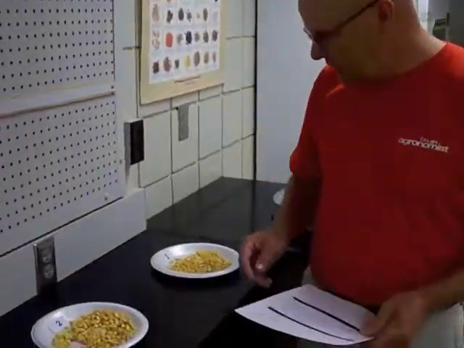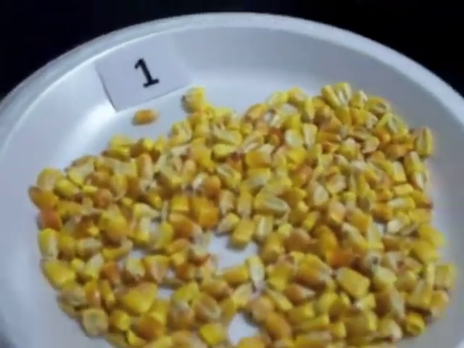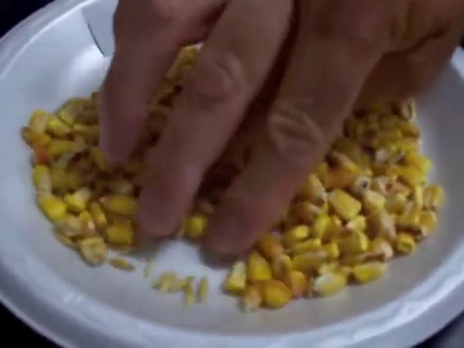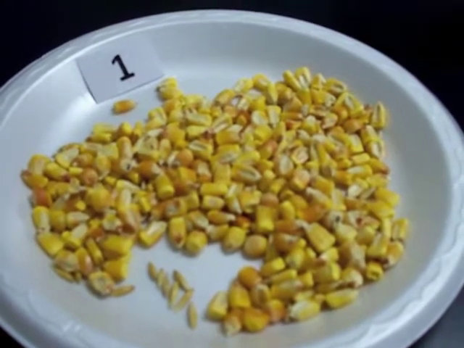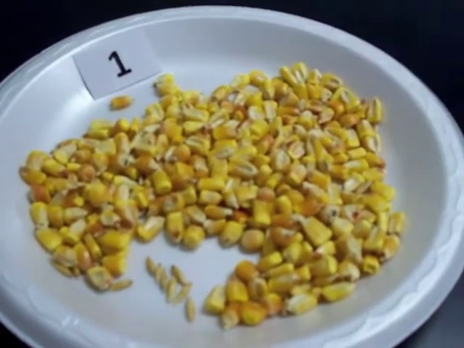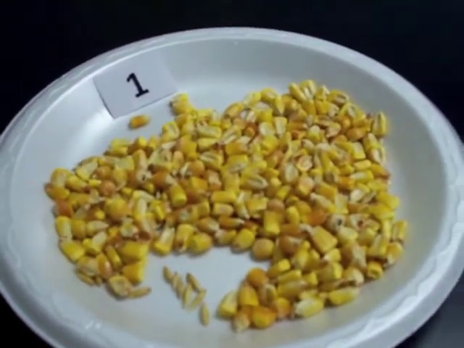Go through some of these and try to point out some of the things that we're looking at. In this sample number 1, the first thing that I notice is that there are oats in there. So the distinguishing factor that would affect the grade would be marked as other crop because of the oats in this sample number 1.